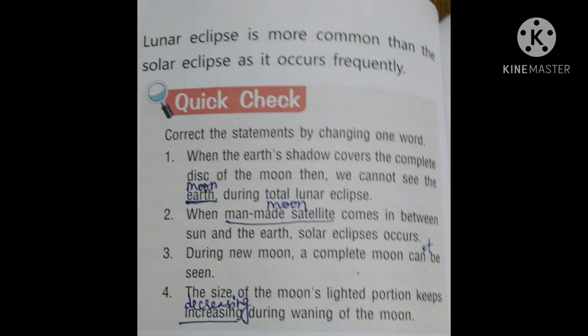Fourth one is: the size of the Moon's lighted portion keeps increasing during waning of the Moon. Its answer is decreasing. Instead of increasing, it is decreasing during waning of the Moon.